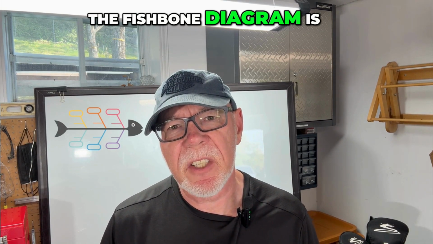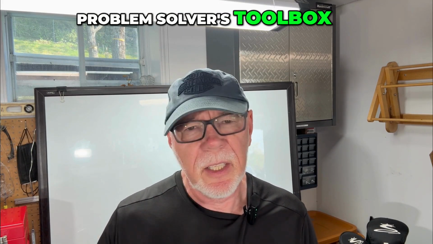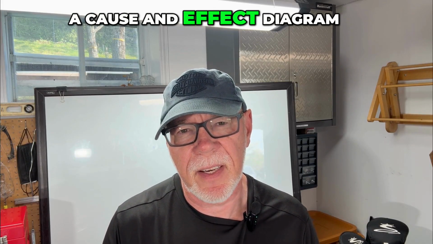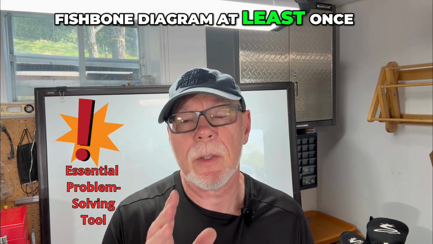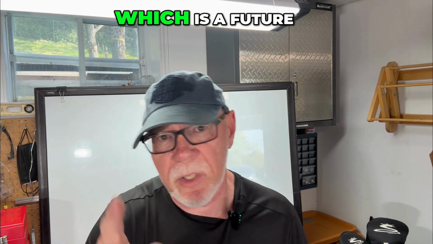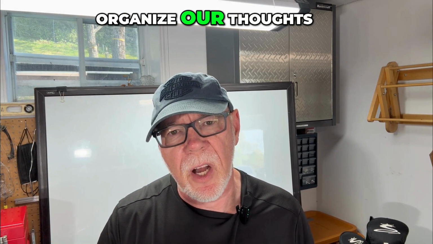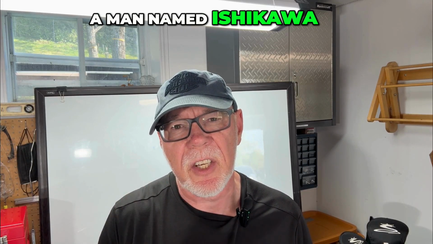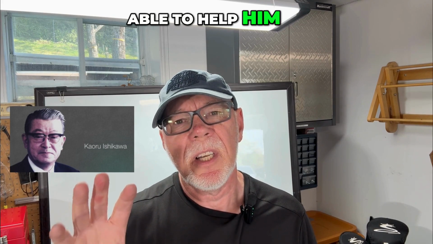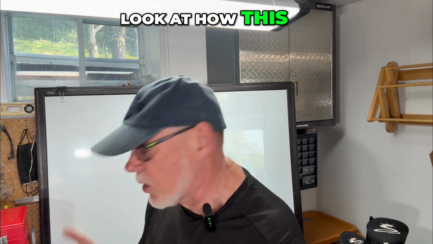The fishbone diagram is an essential tool in any problem solver's toolbox. In Lean Six Sigma, I haven't done a single project where I haven't engaged a cause and effect diagram, a fishbone diagram, at least once. Sometimes I'll use it in conjunction with a 5 Why exercise, which is a future video you're going to want to watch as well. It was created by a man named Ishikawa, who invented it to help him solve problems in an organized fashion. So let's have a look at how this is going to work.